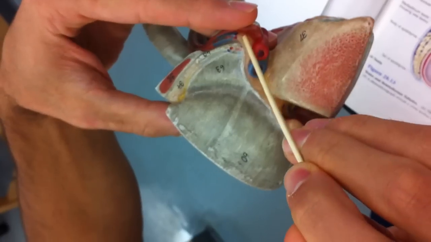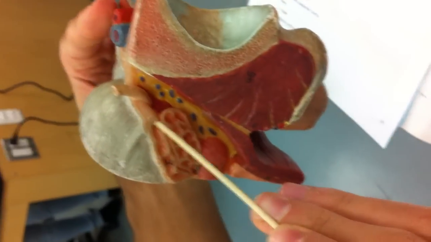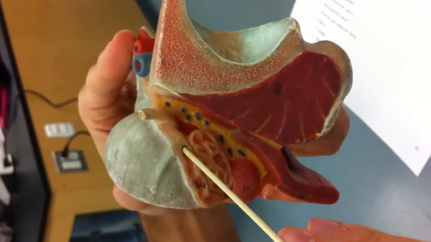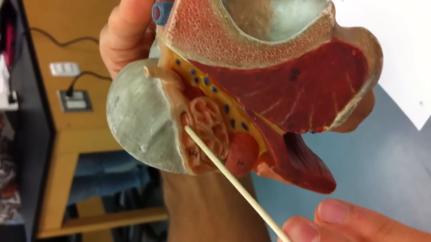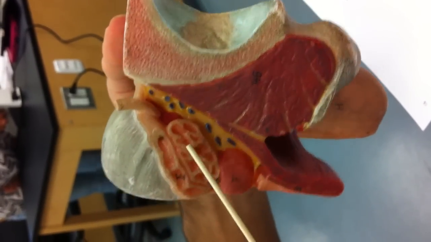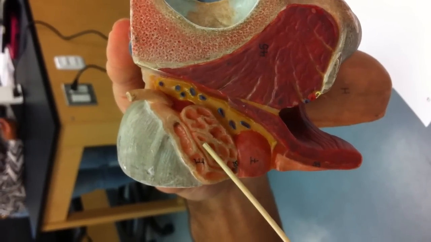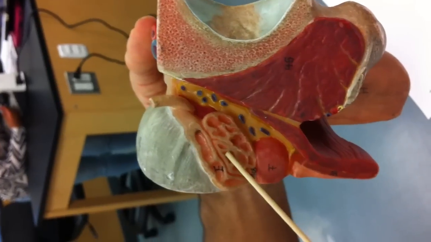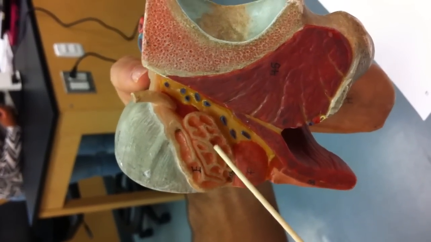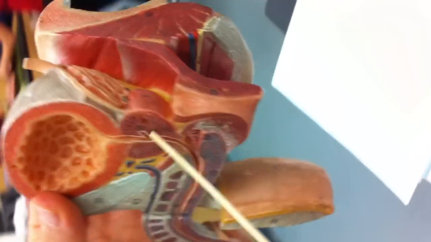It runs up and it's this clear vessel, and the vas deferens has the enlarged portion called the ampulla, and beneath it the seminal vesicle underneath it, which it empties into, and it leads into the prostate here.